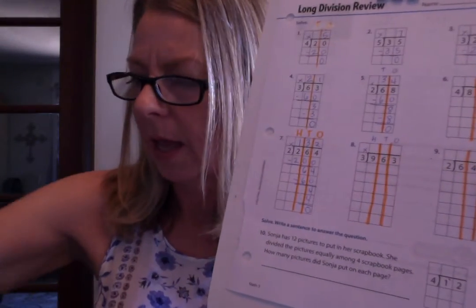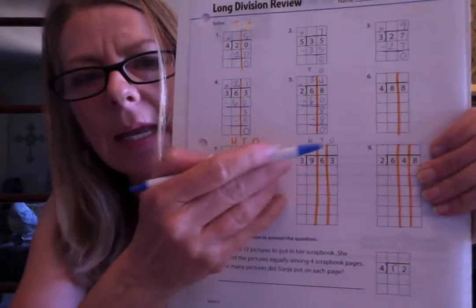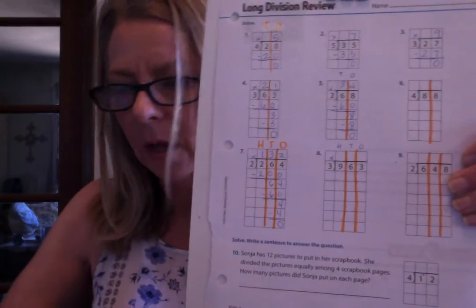963. And how many groups are we dividing it into? 3 equal groups. Okay, so I'm going to put this down. Let me get my hundreds. Okay, so I've got 9 hundreds. And I've got 6 tens because it's 960.